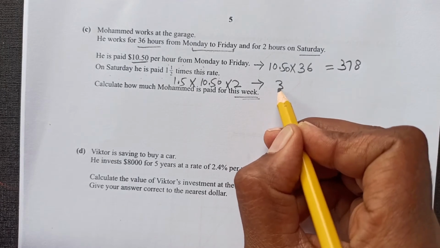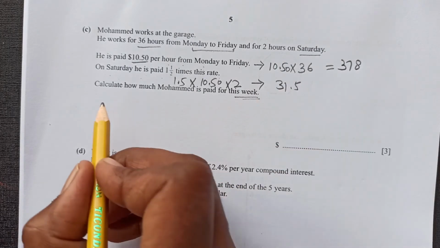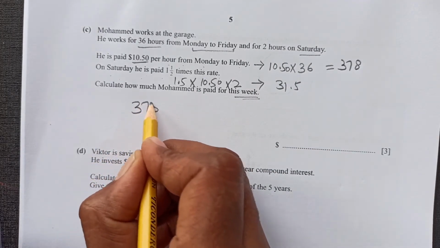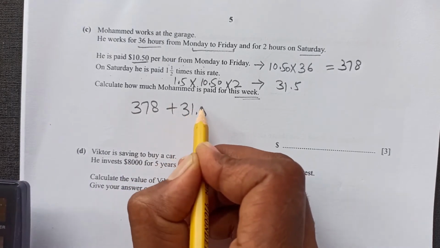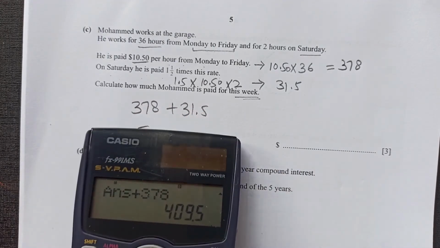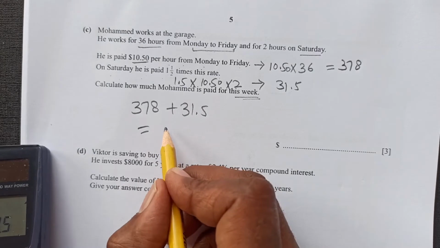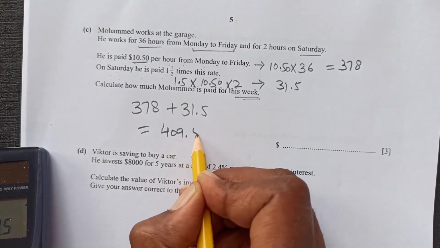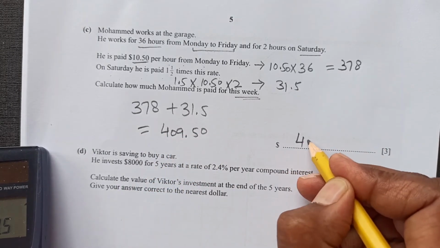So now the total earning is 378 plus 31.5. When you add this it comes out to be $409.50. So that will be our final answer.